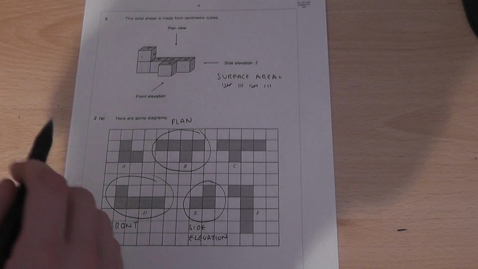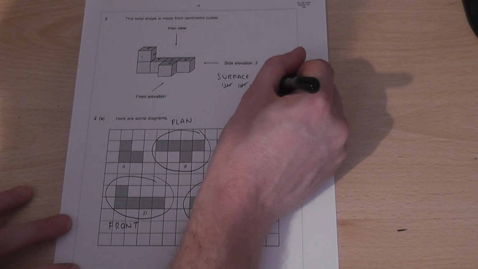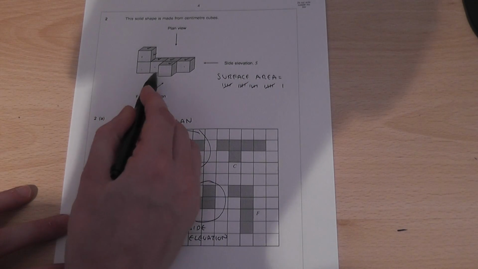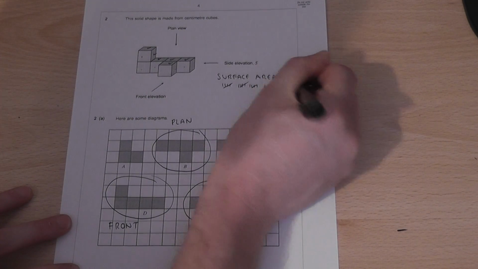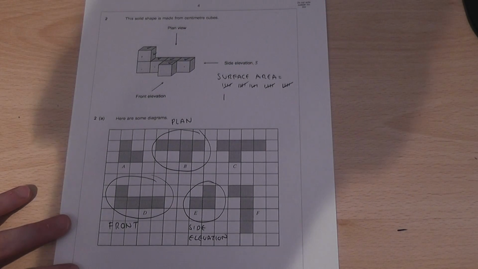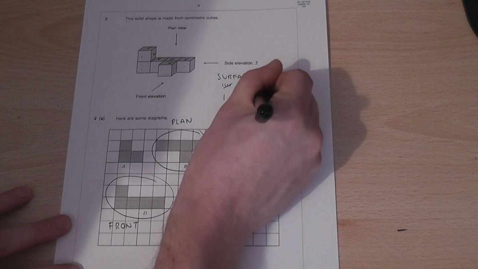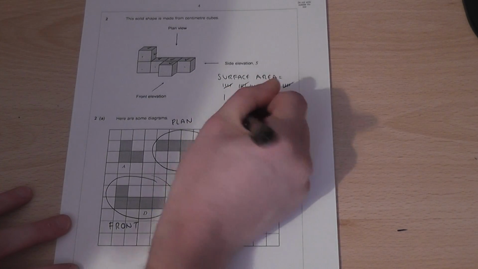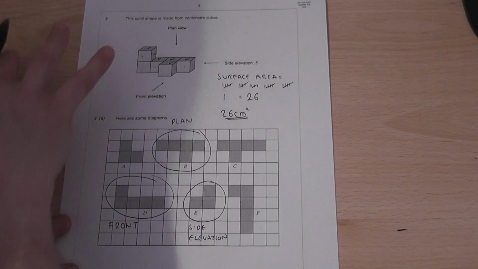Then from the back side we've got 1, 2, 3, 4, 5, 1, 2, 3, 4, 5. Then from underneath we've got 1, 2, 3, 4, and 5, and 1, 2, 3, 4, and 5. And that covers all the squares of the shape. So the answer is 26. So the surface area is 26 centimetres squared. So reminder, it's a matter of just counting up all the sides and squares of the entire shape.